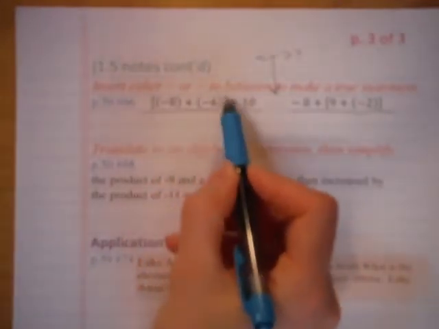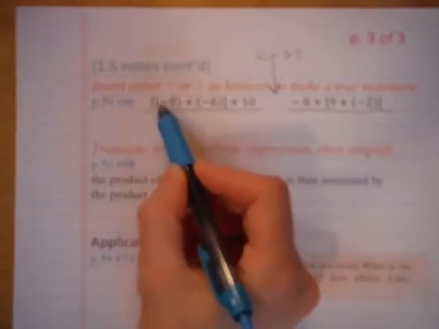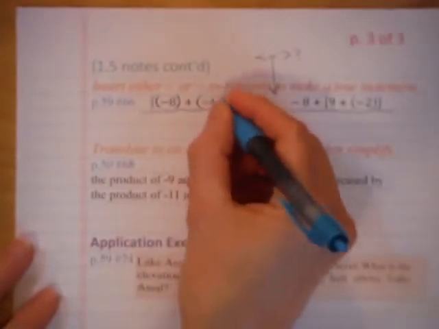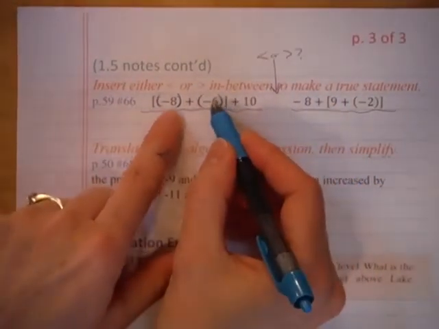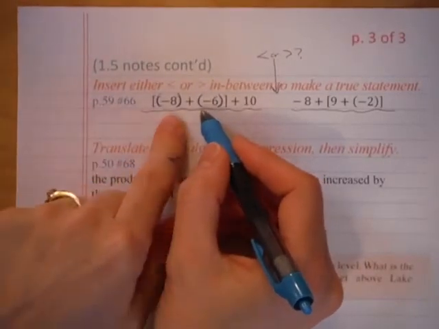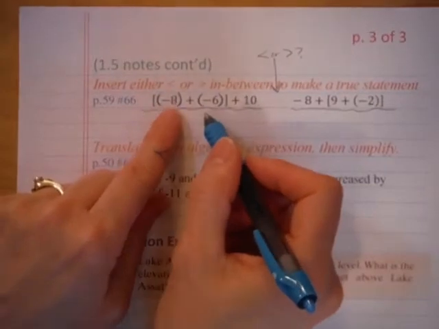So we've got a bracket, which means we've got layers of grouping symbols here. And then inside we see parentheses for -8 plus parentheses -6. So once again, these are just look-at-me parentheses, okay? Up here, just look at me. It's a little Three Amigos reference for those of you movie buffs out there. One of my faves.